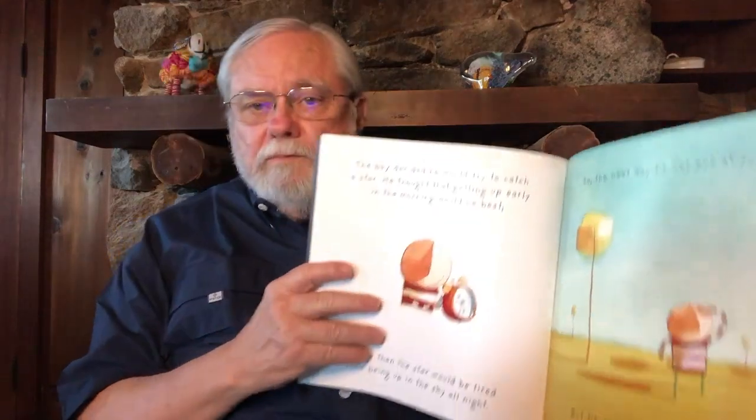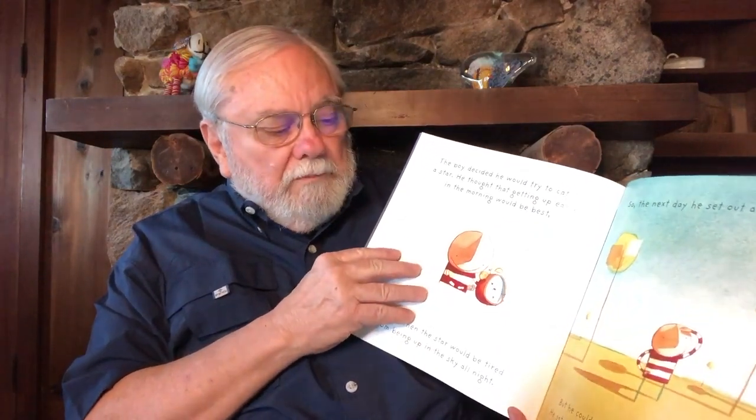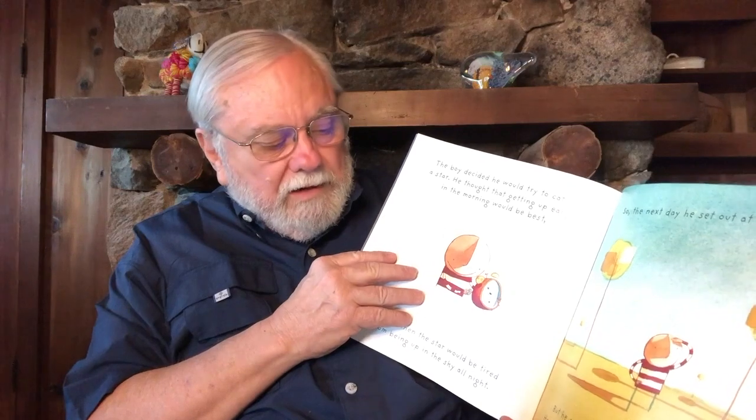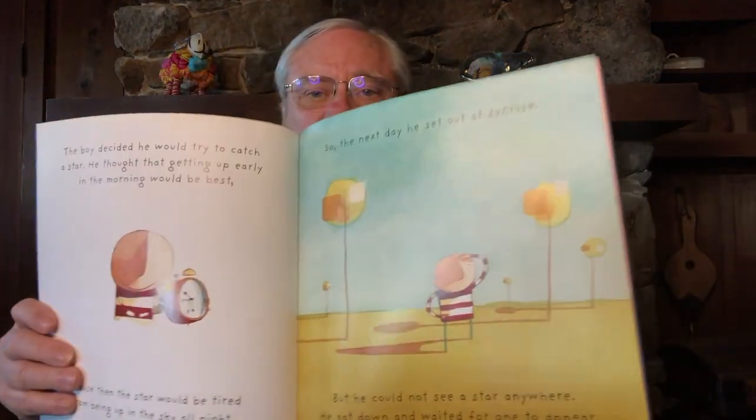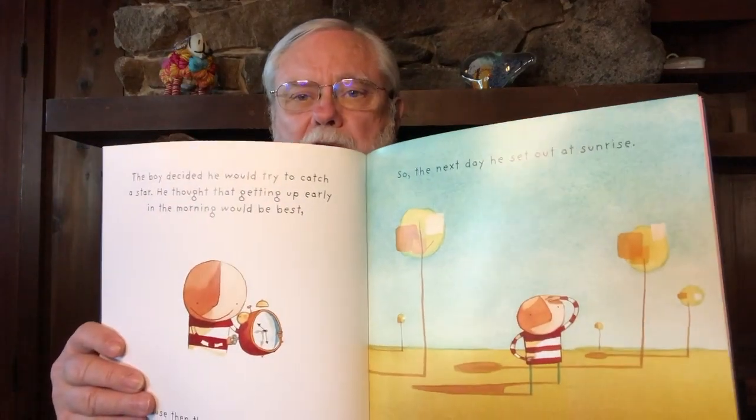He thought that getting up early in the morning would be best. Do you think if you get up in the morning, you can see stars? If you get up real early, you might. But if the sun's out, it's going to be pretty hard to see them. So the next day, he set out at sunrise. But he could not see a star anywhere. He sat down and waited for one to appear. How long do you think he's going to have to wait before a star would appear? Probably all day till it starts to get dark again.